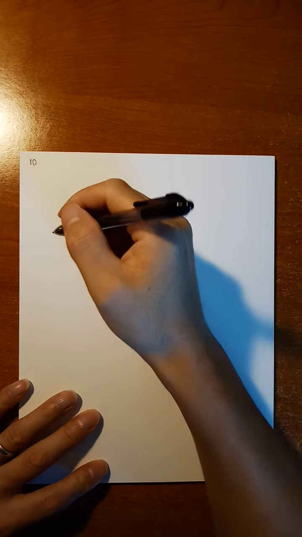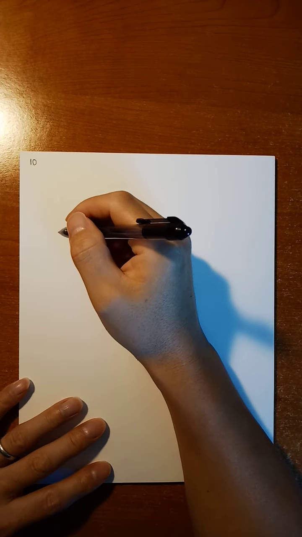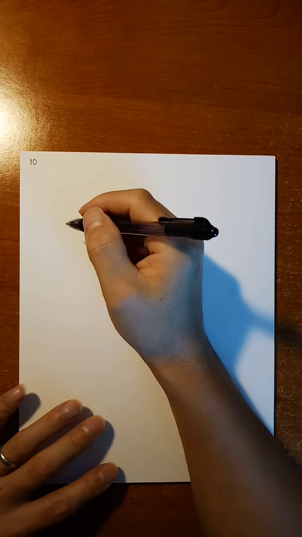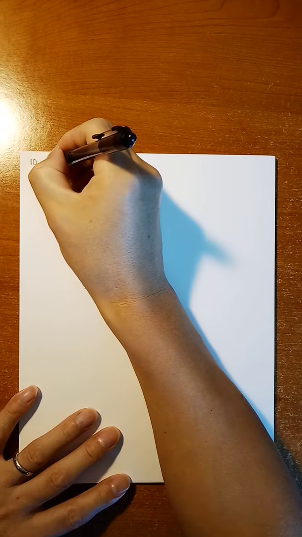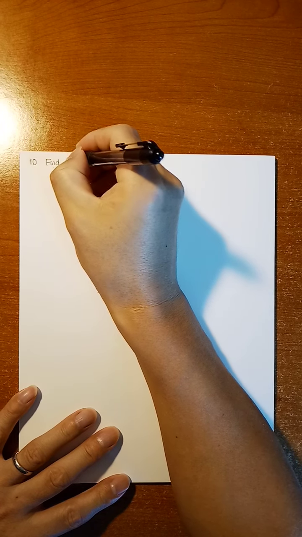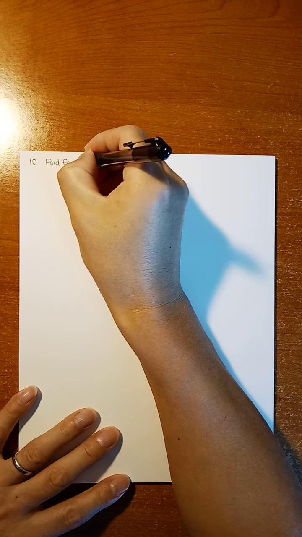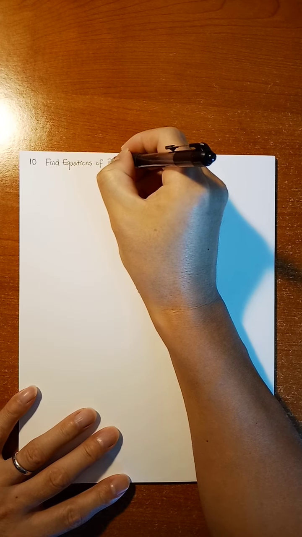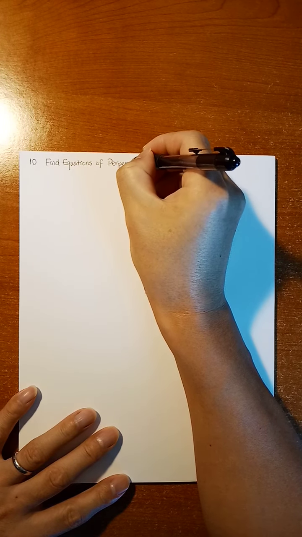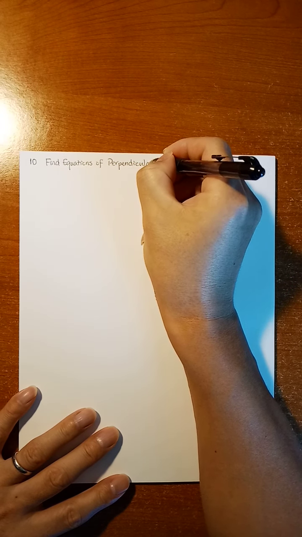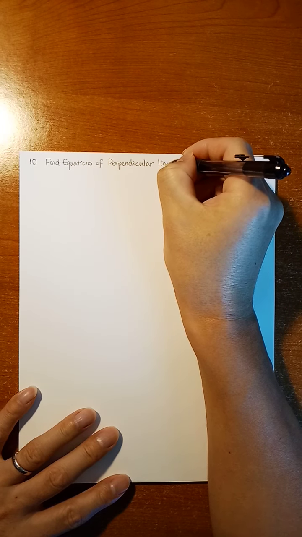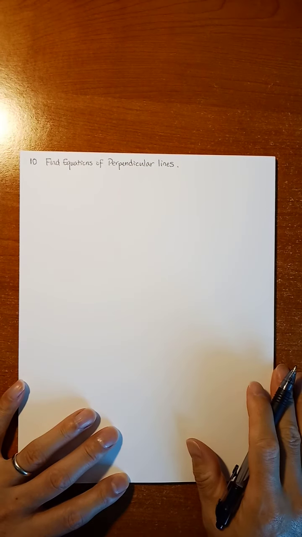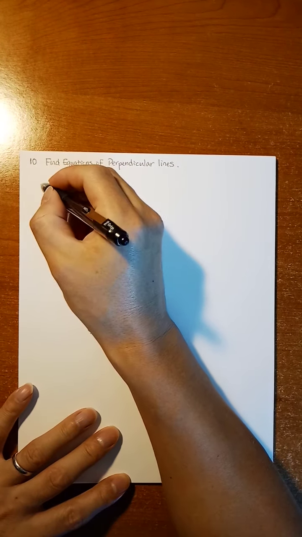Okay, let's talk about the last part of this long section. We're looking for the equations of perpendicular lines. Perpendicular lines. Okay, so recall that in the last video we studied two lines are parallel.